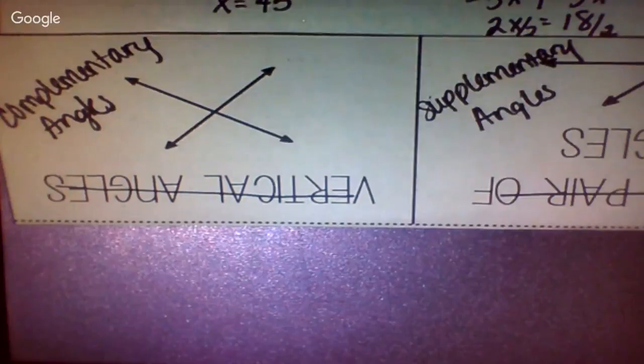So you already told me that supplementary should equal 180. If supplementary equals 180, what does complementary equal? No, 90. Okay, you've got complementary angles and supplementary angles. Complementary always add up to equal 90. Supplementary always add up to equal 180.